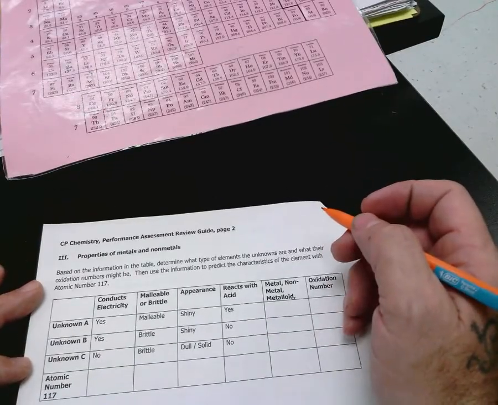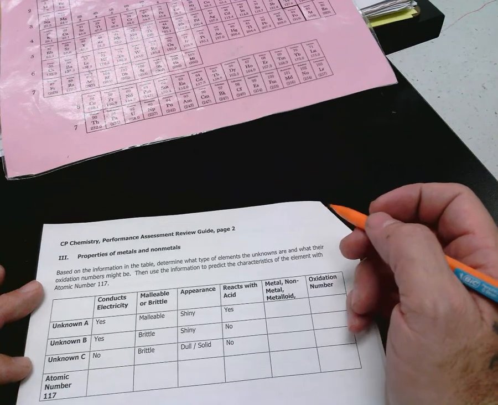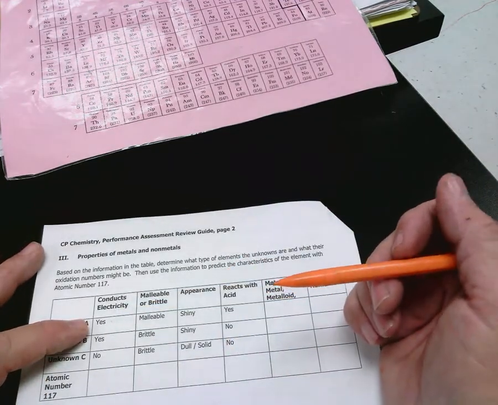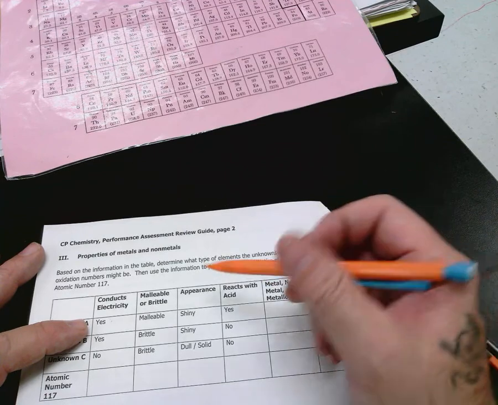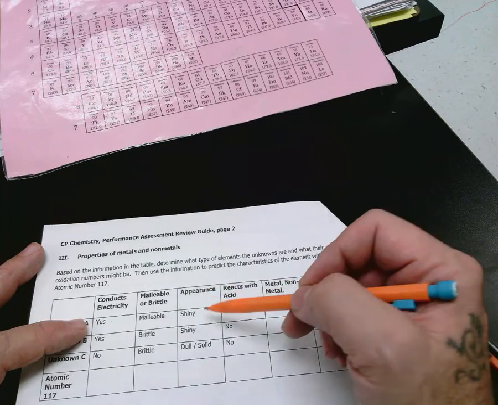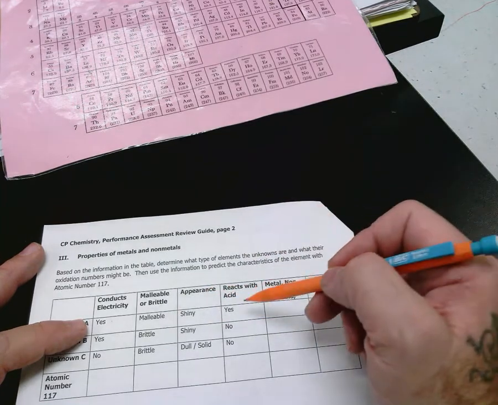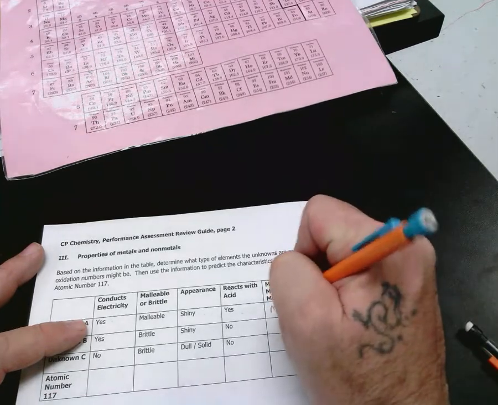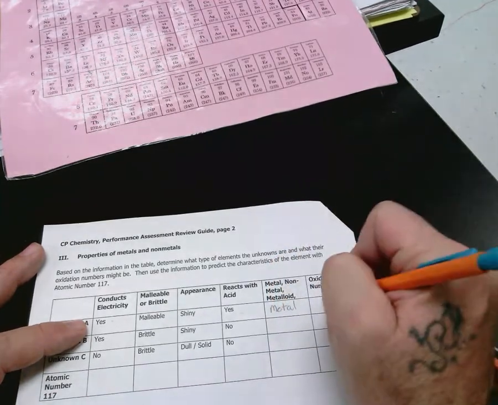Determine what type of elements the unknowns are. Okay, so if it conducts electricity, copper conducts electricity because that's what they make wires out of. Is it malleable? Copper is malleable and it's a metal. Is it shiny? Copper is shiny. Does it react with acid? Magnesium reacts with acid and it's a metal. So these are all metals, properties of metals. Their oxidation numbers are positive.